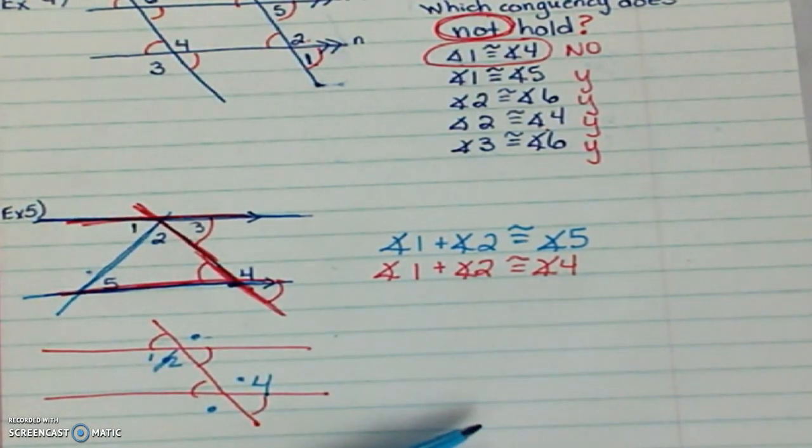Okay, so that's all I have with parallel lines that are divided by a transversal. I like to say cut by a transversal, but I hope this helps you with your worksheet. Your worksheet will be 1 through 10.